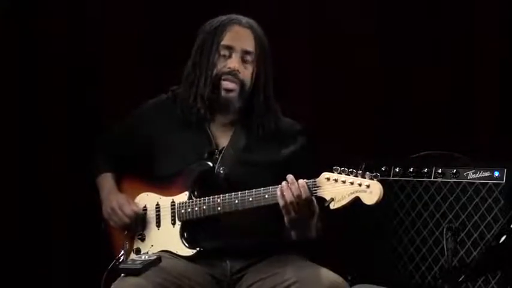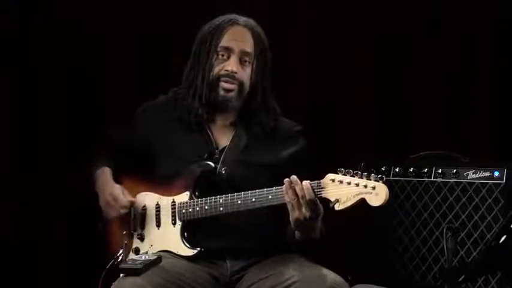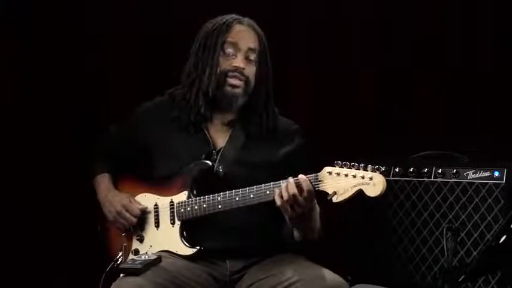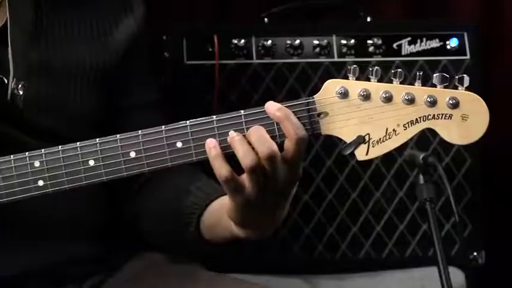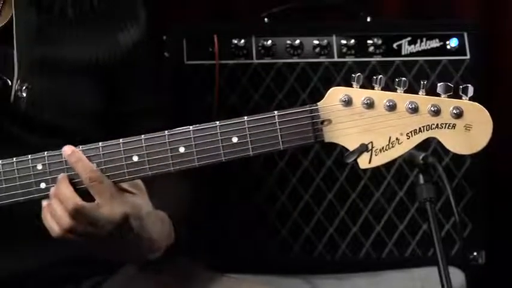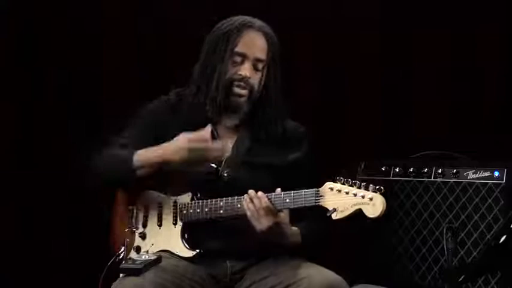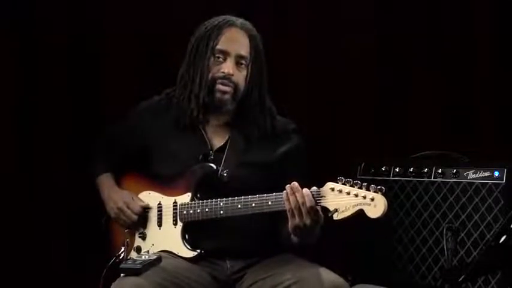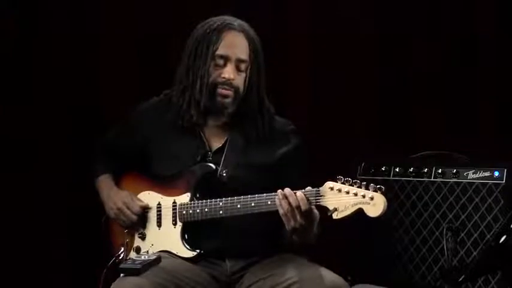Now that's a demonstration of a major scale as played on a single string, and that allows you to see the sequence of half steps and whole steps. On guitar, conveniently, as I said, half step corresponds to 1 fret, whole step corresponds to 2 frets.